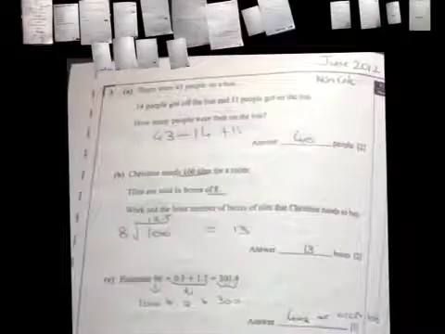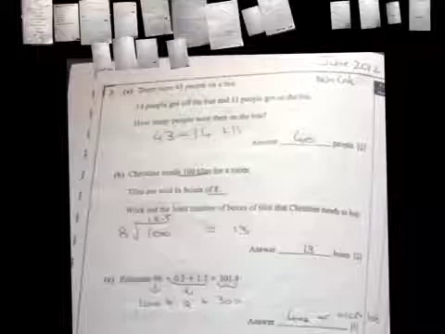43 people on a bus, 14 got off and 11 got on. How many people are on the bus? So that's a standard sum. To give you this answer here, check your workings.